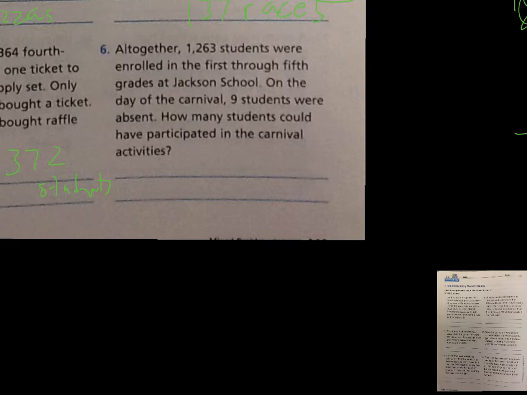Okay, number 6. Altogether, 1,263 students were enrolled in the 1st through 5th grades at Jackson School. On the day of the carnival, 9 students were absent. How many students could have participated in the carnival activities? Really easy. Take the total number, subtract the kids that are absent, and you get 1,254 students.